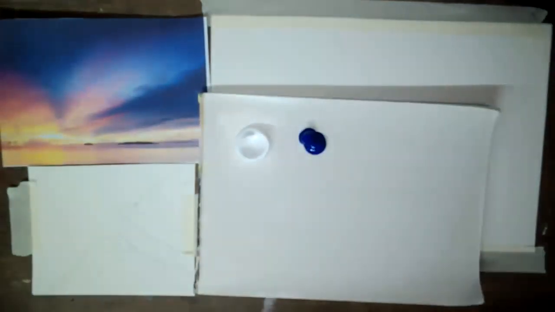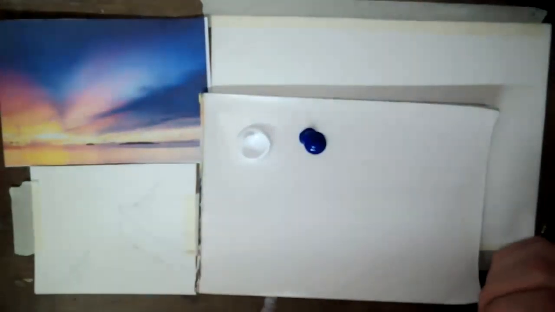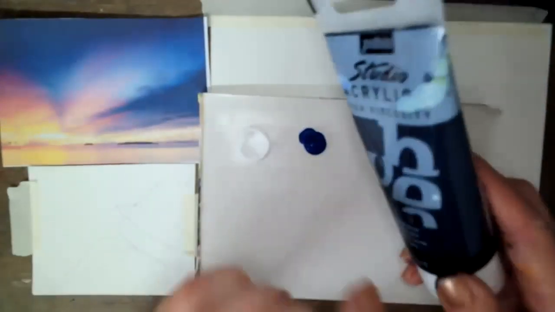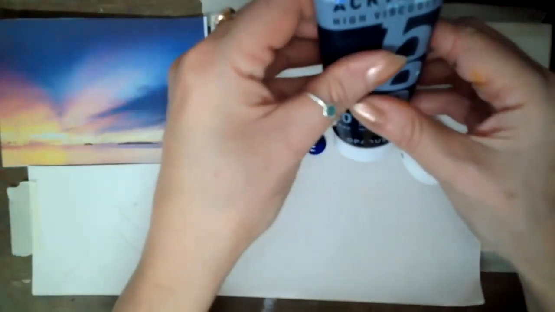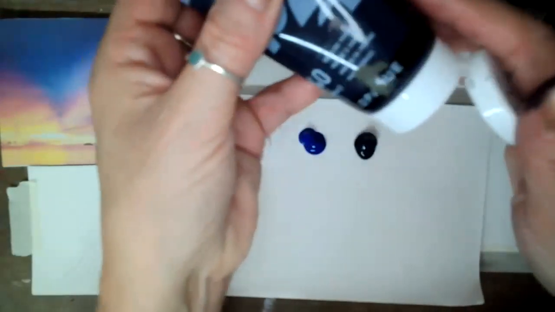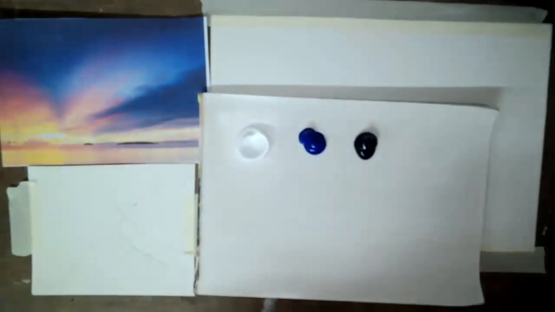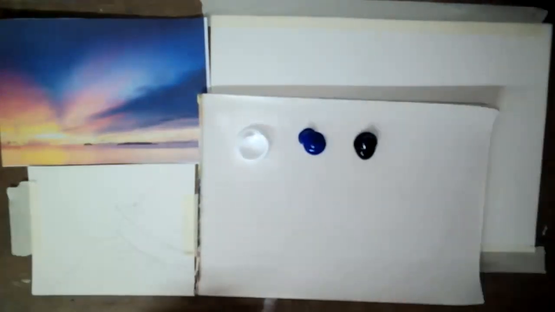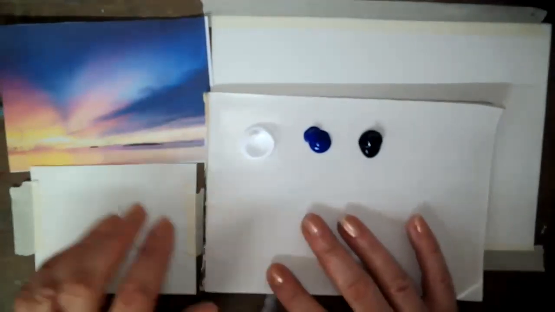I'm also going to use a much darker colour, Payne's Grey, for this really dark cloud to build that up there. I'm going to make sure my blues stay well away on my palette from my warms, because I don't want those two mixing together.